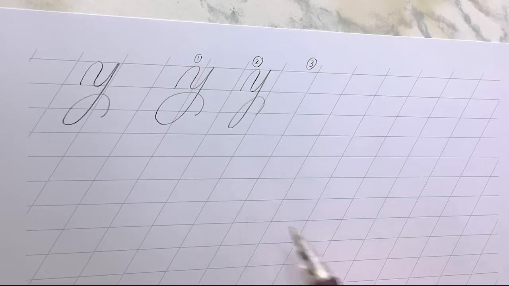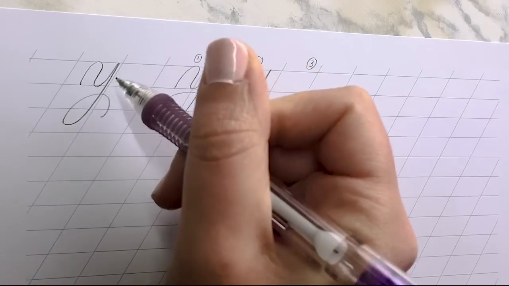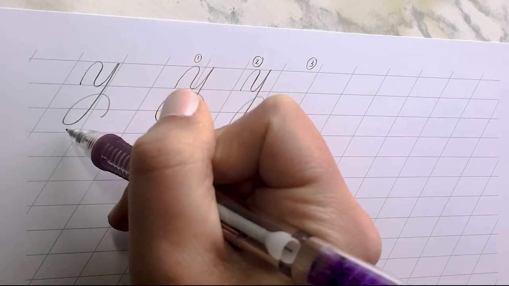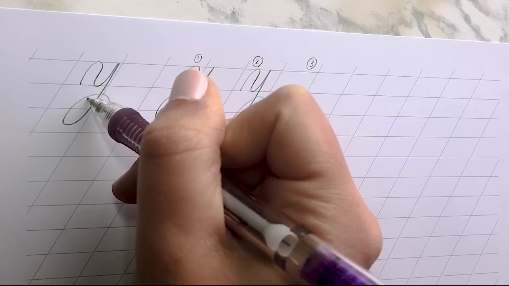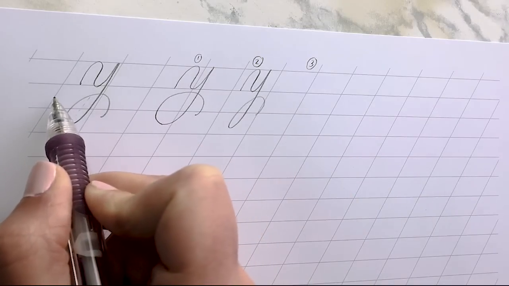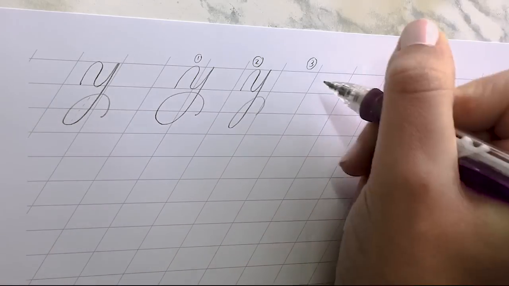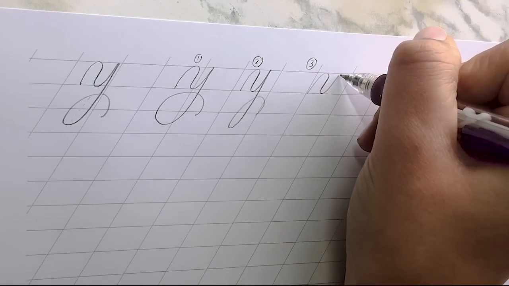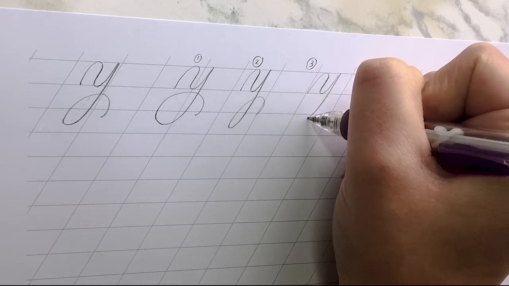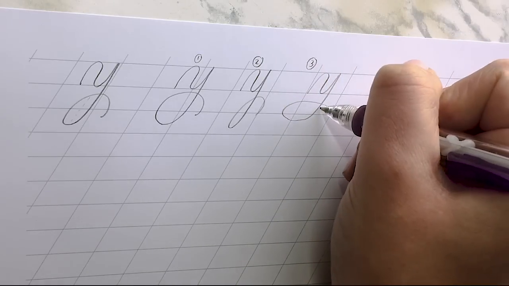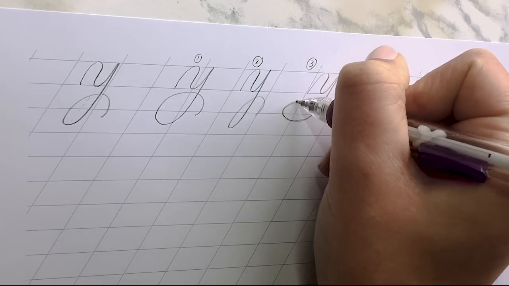And the third change we'll make to the loop is the angle. So this angle of this loop right now is going in the same direction as our slant. So this is kind of like the axis of the loop. Let's make it with the axis horizontally instead of slanted. So I'm going to come out to the left and think about making a horizontal loop right here.